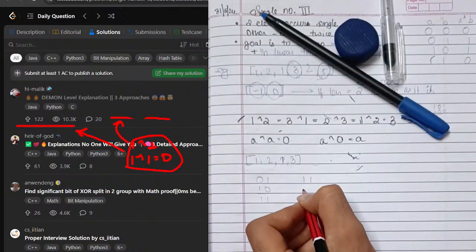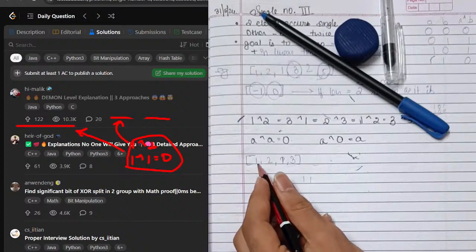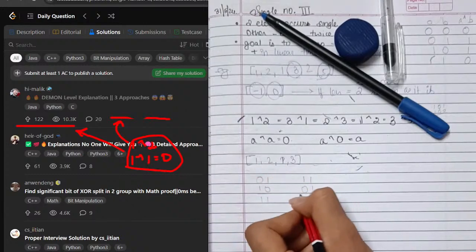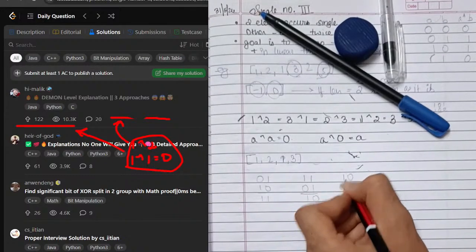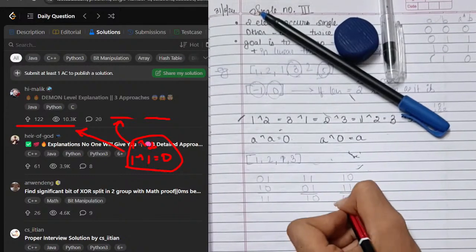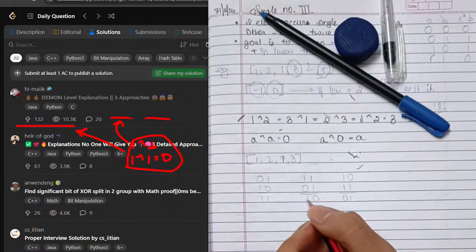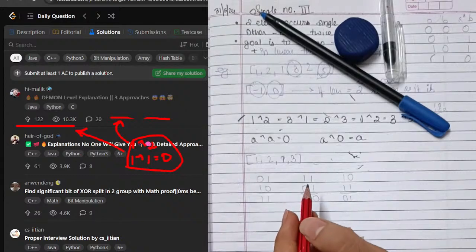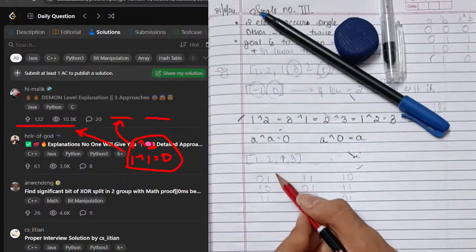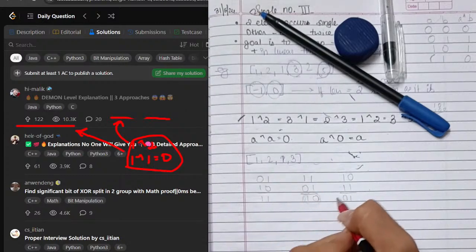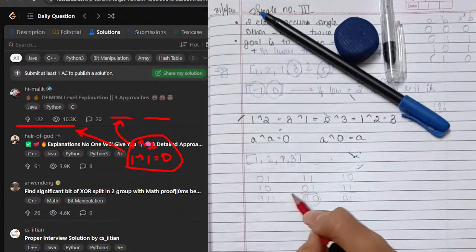1 XOR with this done, 0110. This is giving us 2. This is giving us 1. What we understood was, 10 is one value and 3 is one value.